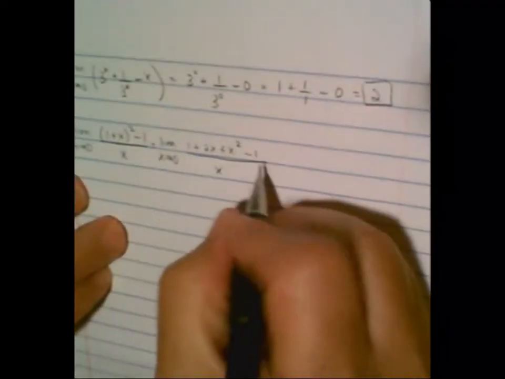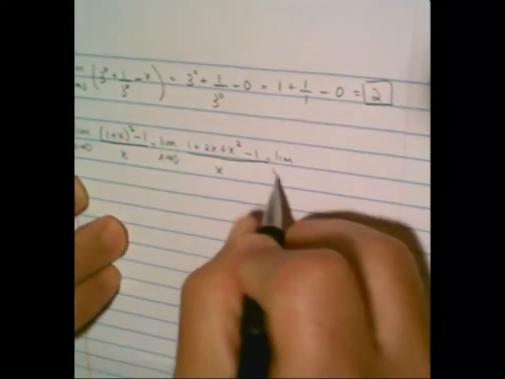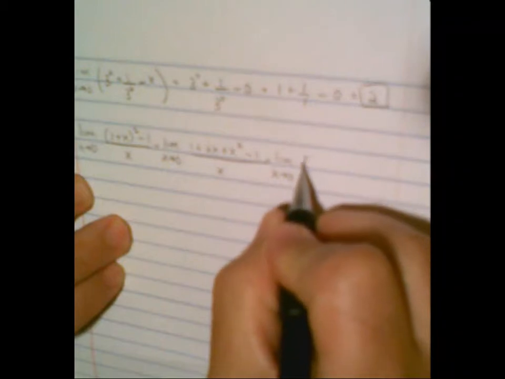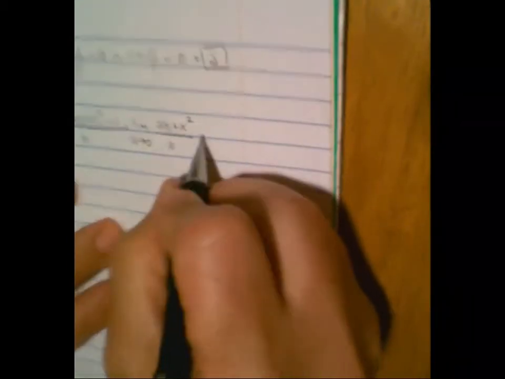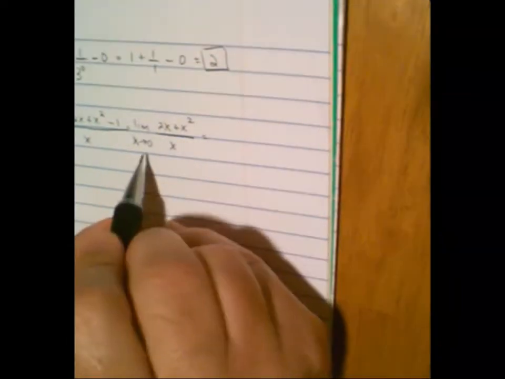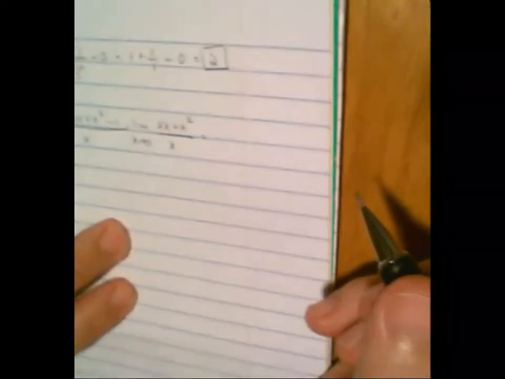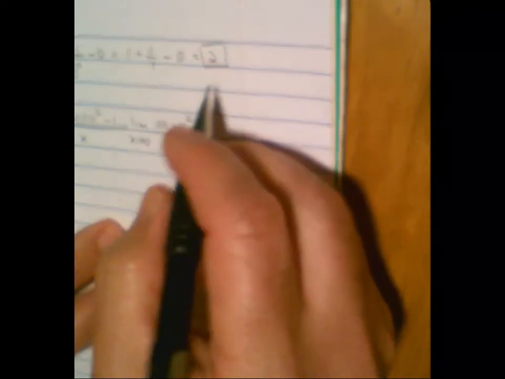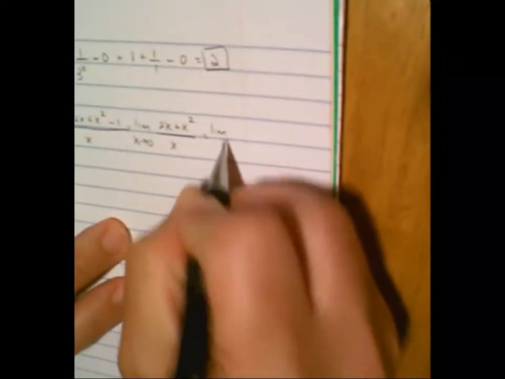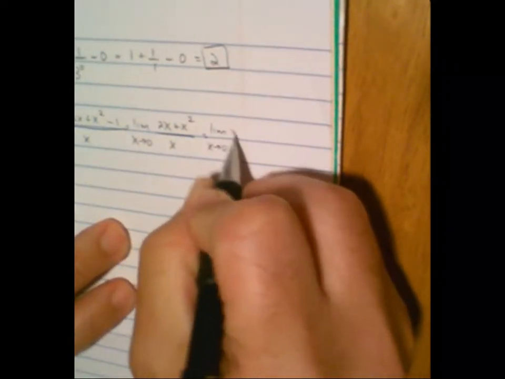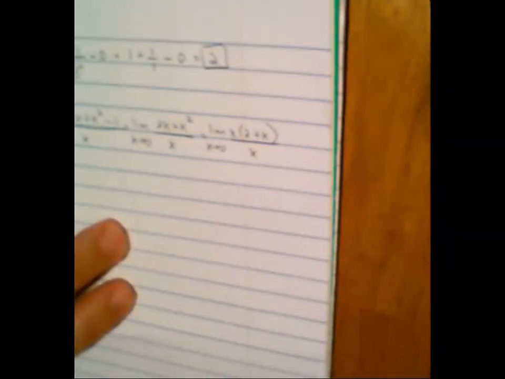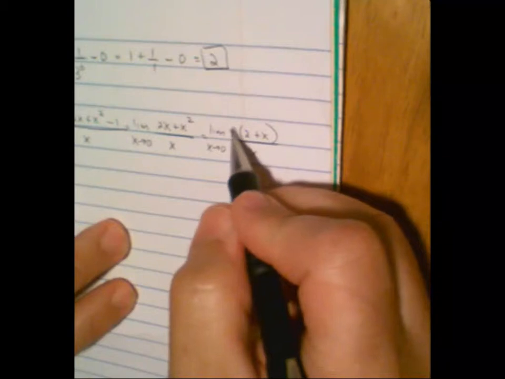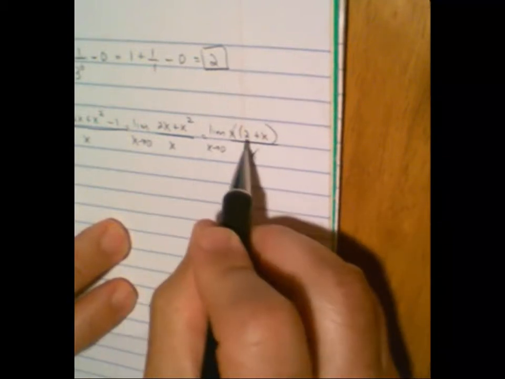So you have the limit as x approaches 0 of 2x plus x squared over x. Now, if you plugged in 0 again, you would get 0 over 0. We're going to factor the x out of the numerator. x times 2 plus x over x. The x's are going to cancel, and now I'm left with 2 plus x.